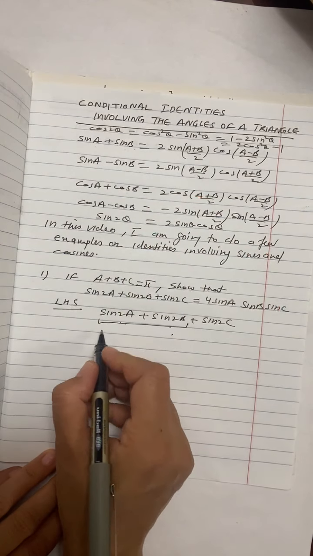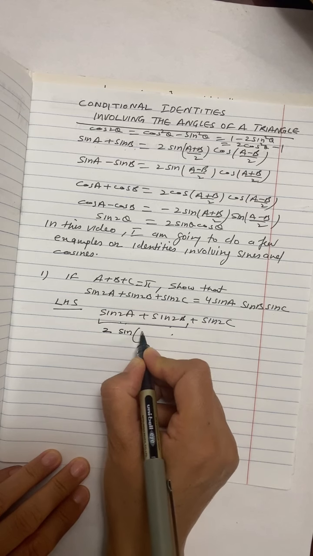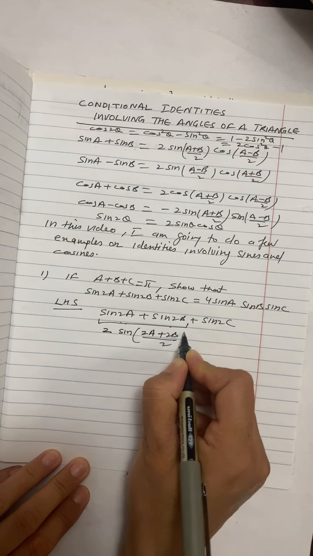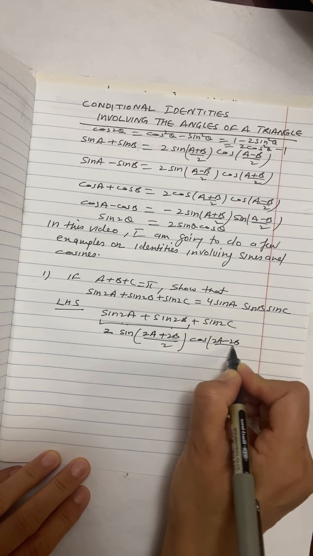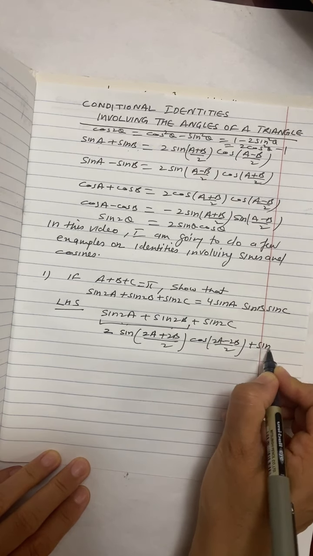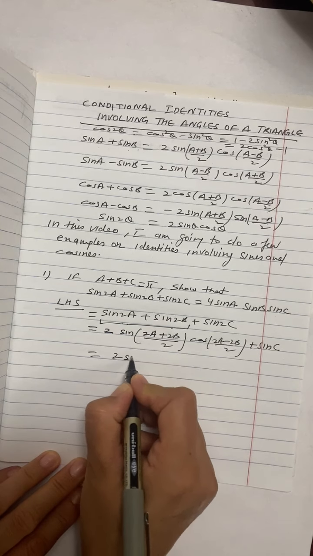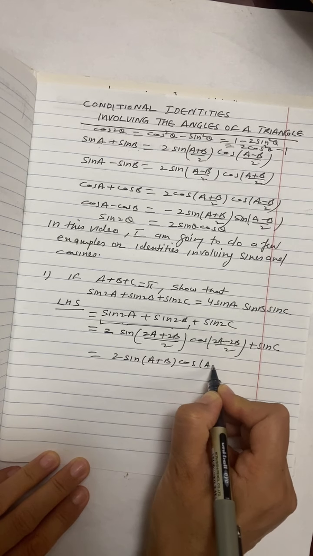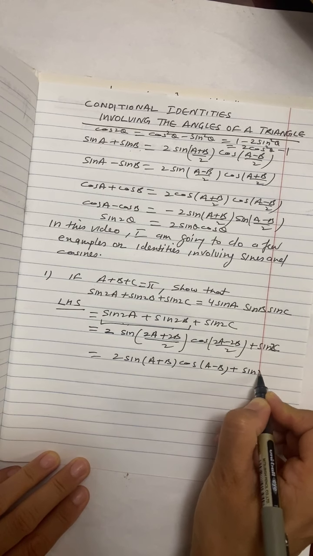So according to the formula, this is equal to 2 sin A plus B. So instead of A I have 2A, so 2A plus 2B divided by 2, and then cos (2A minus 2B) divided by 2, and then I'm going to copy sin 2C. So here this becomes 2 sin (A plus B), and this becomes cos (A minus B), plus sin 2C.